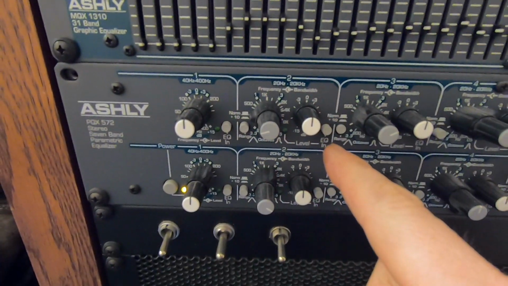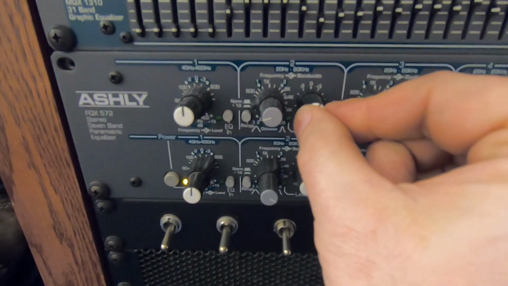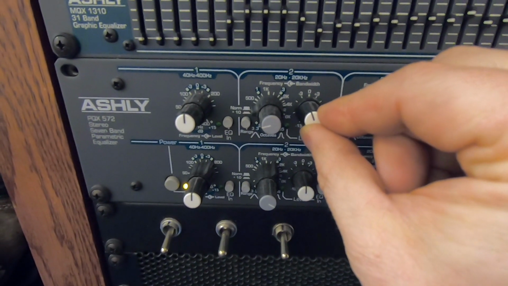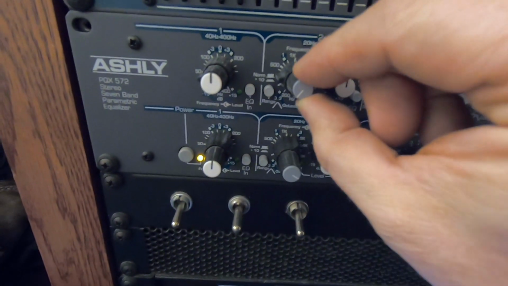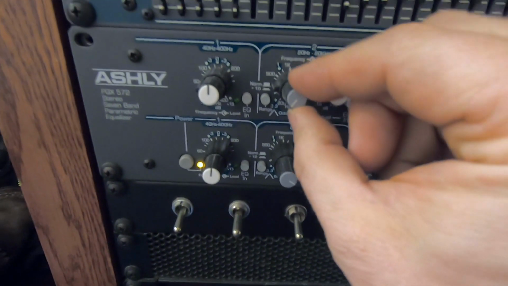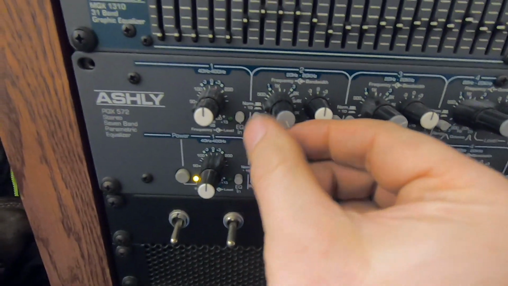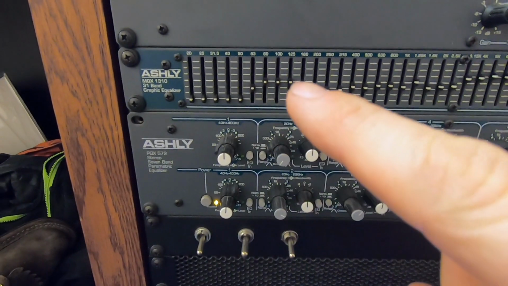Now let me explain how this works. This is a typical filter on this notch filter set. We have a gain, so I can either add volume or subtract volume at that specific frequency. We have this post right here, which selects how wide or narrow the notch is, so that's a 20th of an octave. So do we have a very wide notch or a very tight notch?